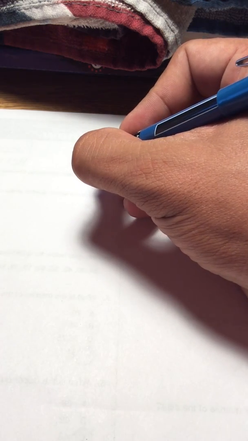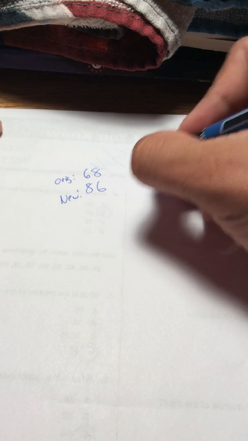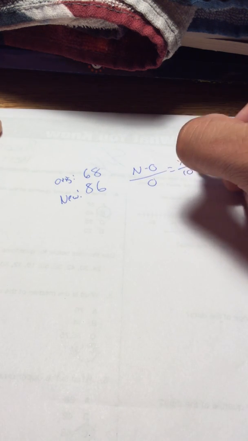Then the next type you're going to be getting is the percent of change. So let's say you have 68 and you have to go to 86. Now this is the original and this is the new, and I want the percent of change. We're going to round to the 100th if we have that situation. The formula is new minus original divided by original equals percent over 100.